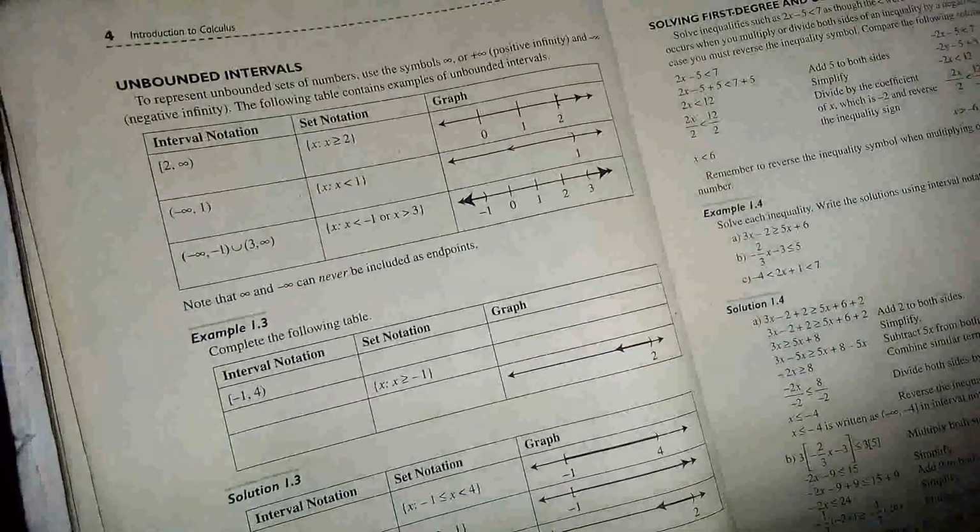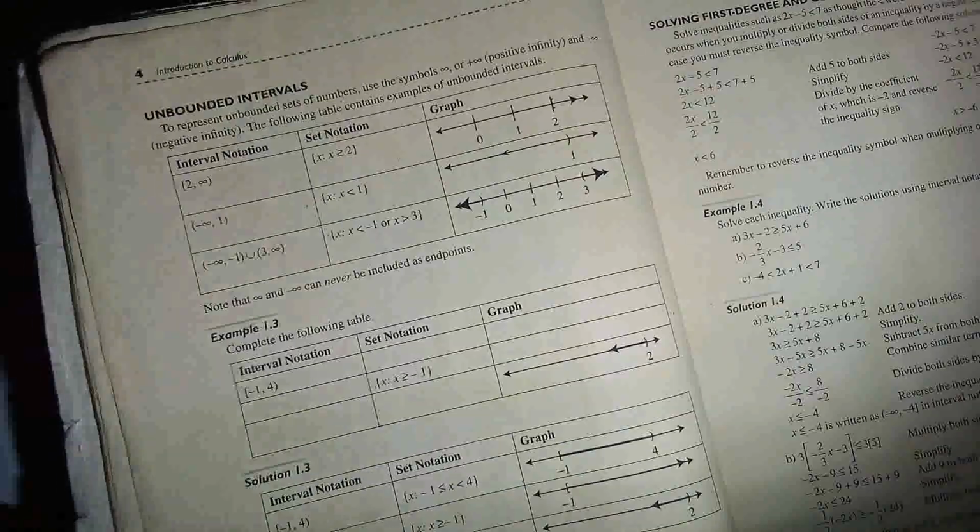So in this case, we have unbounded intervals. Just a single inequality sign is used in that case. When we say unbounded, it means you cannot close it. It moves to infinity. Like the first one we have here, we said 2. The square bracket here means the 2 is included. Then comma, the infinity sign goes in.